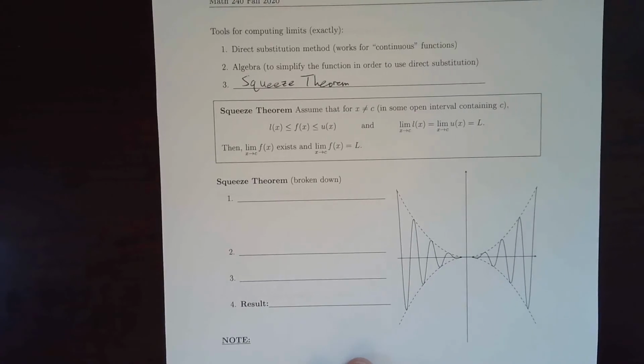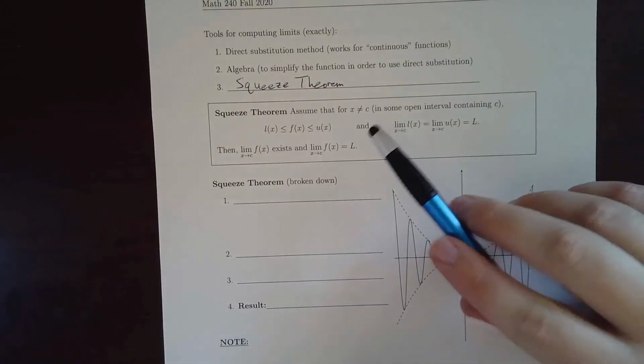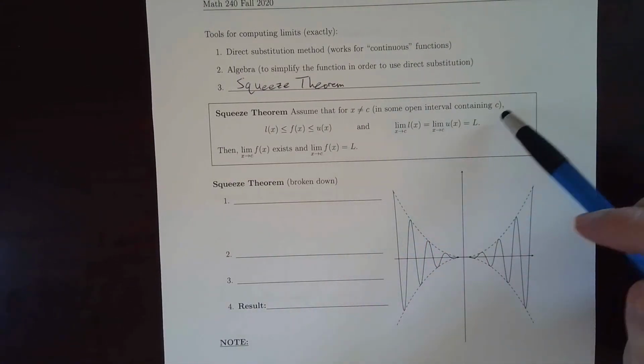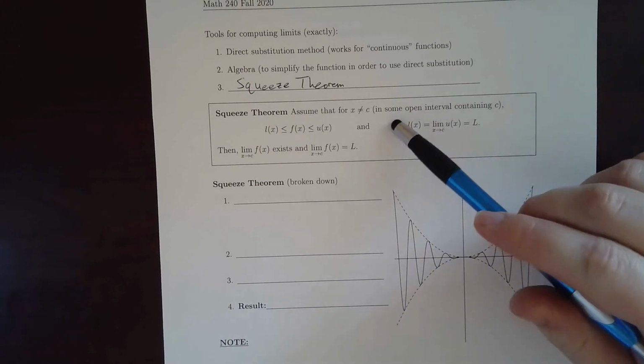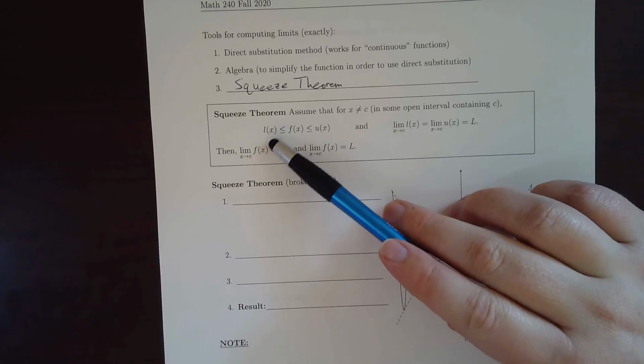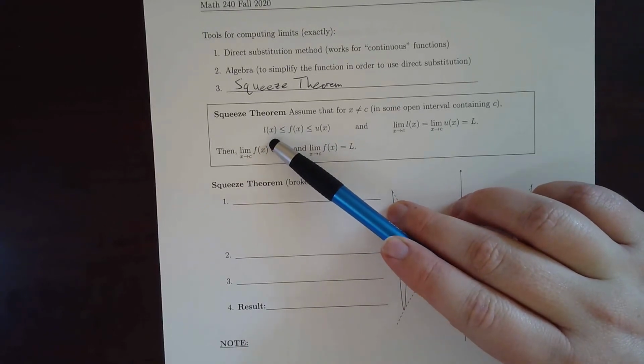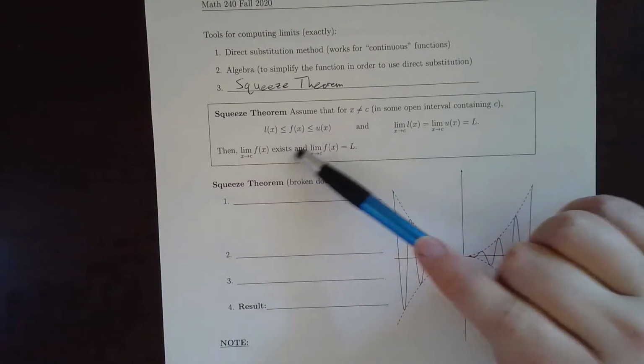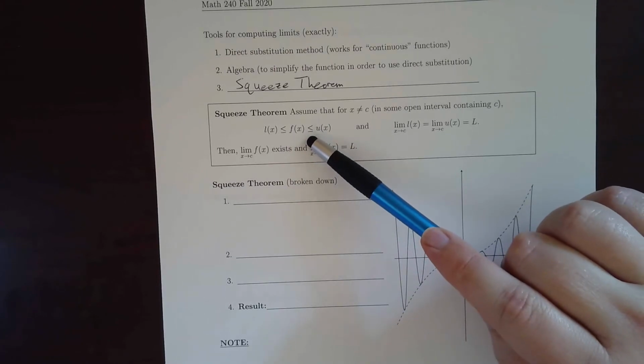Alright, so the squeeze theorem says that assume that x is not equal to c for some interval contained in some open interval containing c, and we know that we've got a lower function and an upper function that are both bounding some f of x.